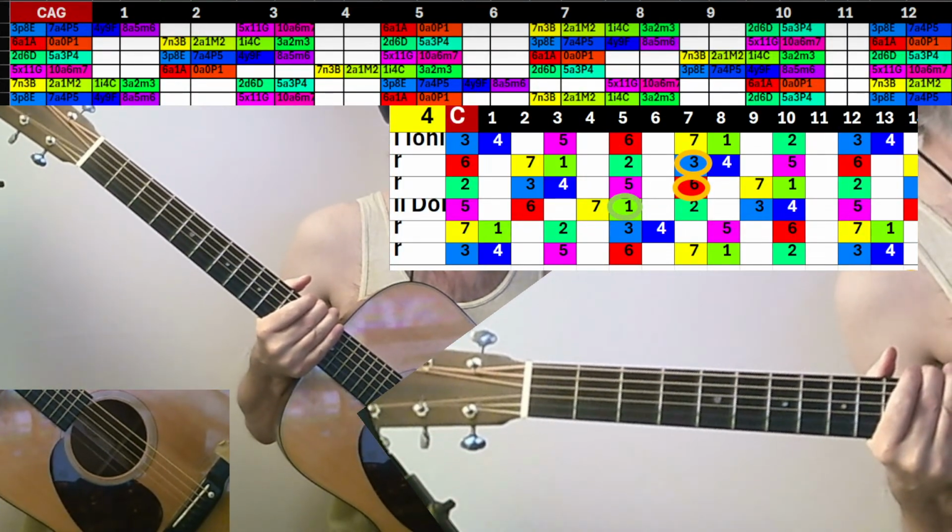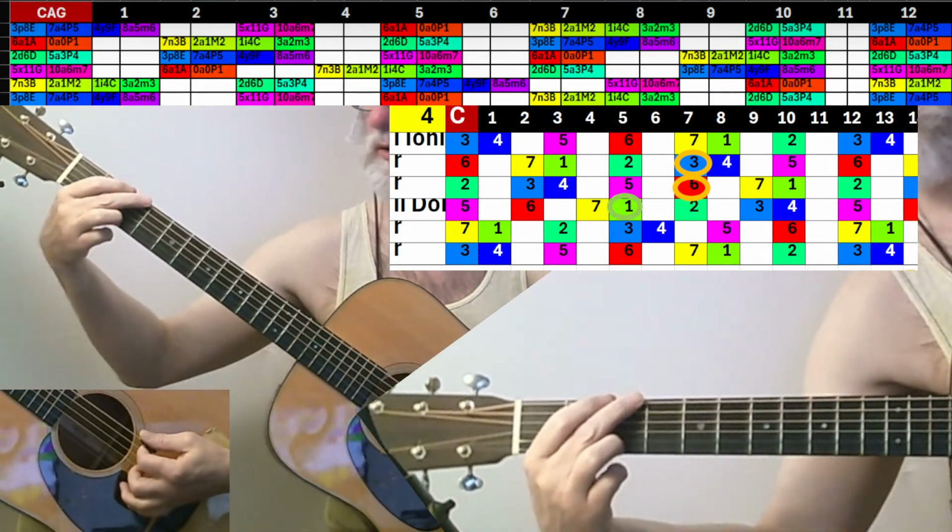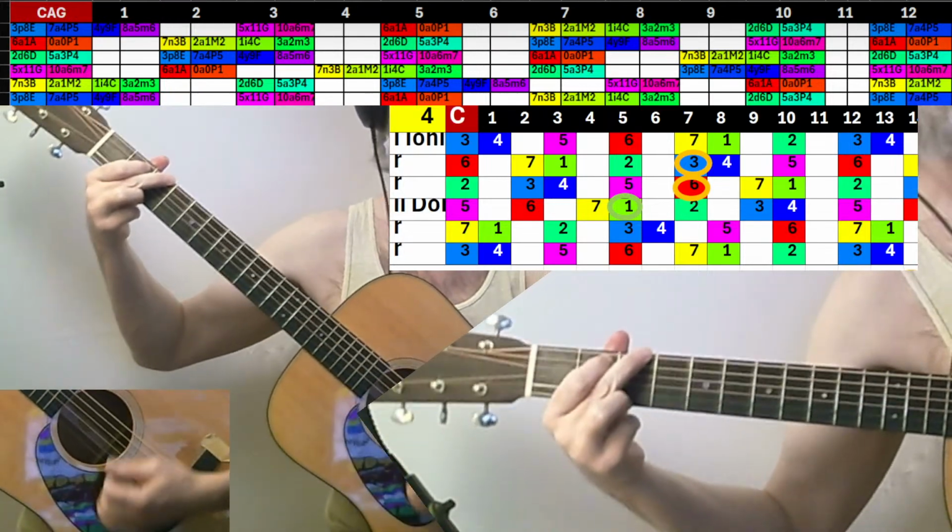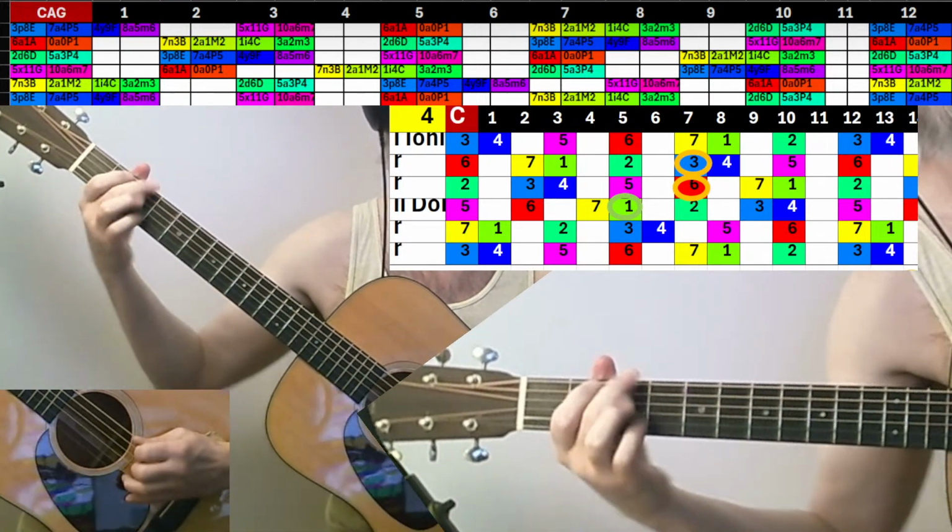Play with in G because it's got that big chord if I got the new strings on it. Warm them all up. Gotta warm them all up. It's out of whack already.